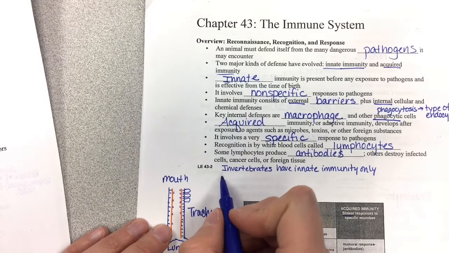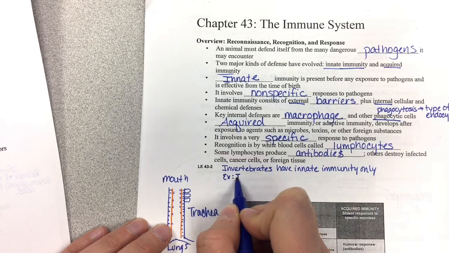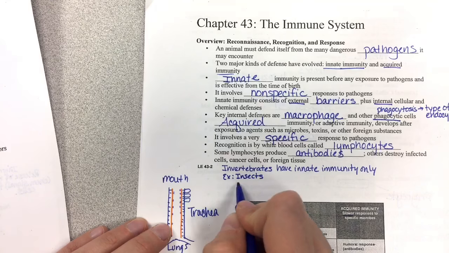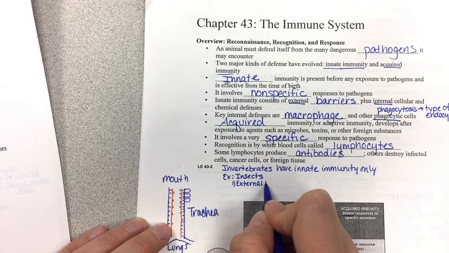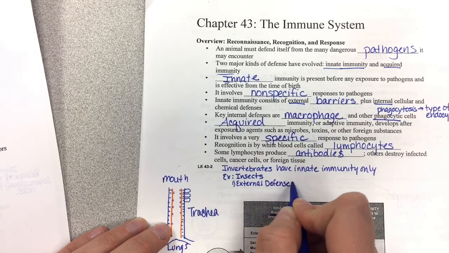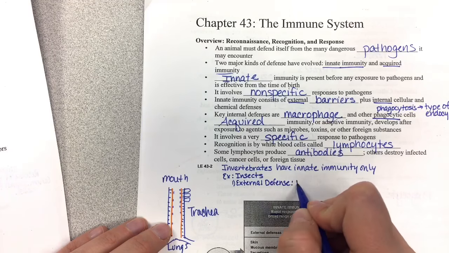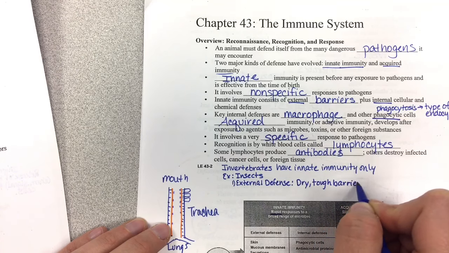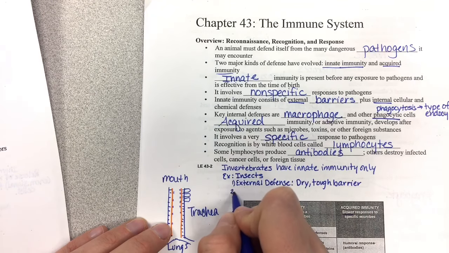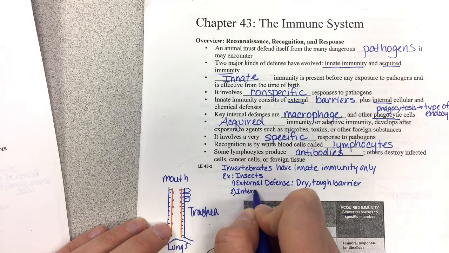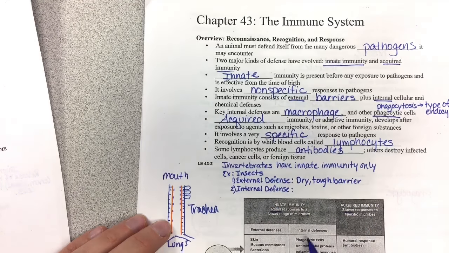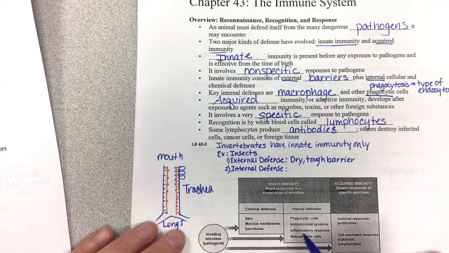And so when we look at the example, insects is in the invertebrate category. So let's just look at some of the examples. So they have an external defense. They have an exoskeleton. They have a dry, tough barrier, their exoskeleton. Internal defenses, they have some things, so like us, some different defenses.